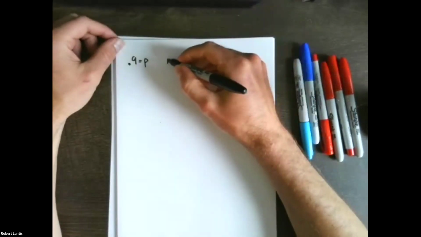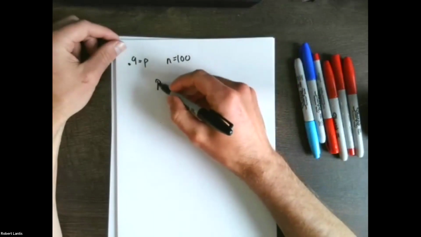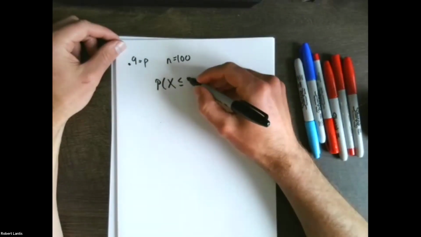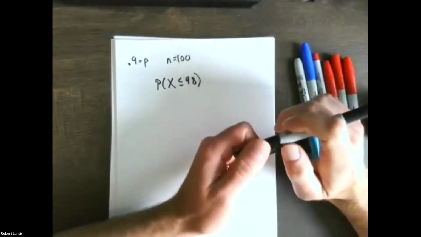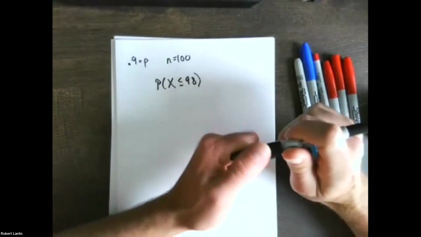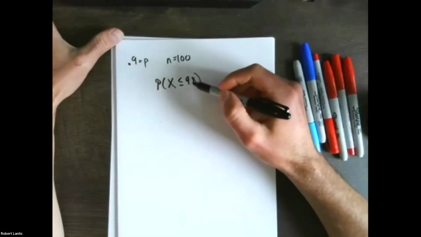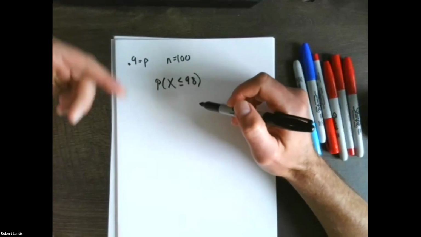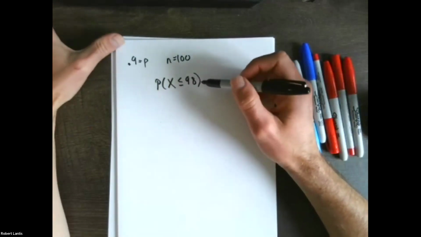And let's say I'm looking at 100 people, and I ask, what's the probability that out of those 100 people, 98 or fewer of them actually have this 10th grade education? Well, that would mean I'd have to find the probability that x is equal to 98 plus the probability x is equal to 97. I'd have to use that binomial equation a lot of times.